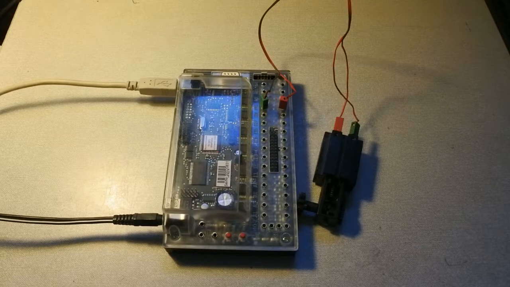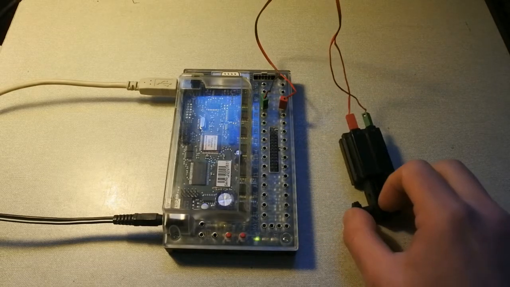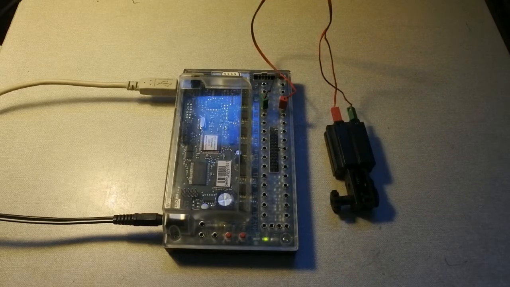Welcome to a brand new video and possibly series over a RoboInterface from fischertechnik, which is already connected to a small motor, as you can see. The purpose is different than the RoboInterfaces that I've used in my other projects.